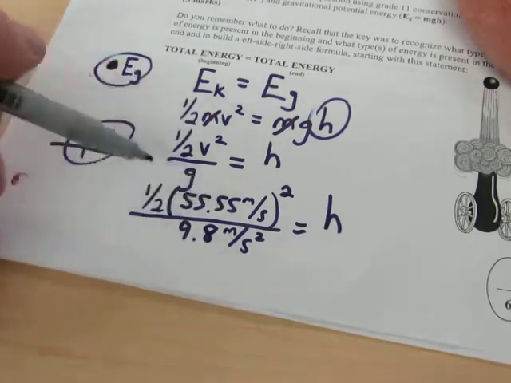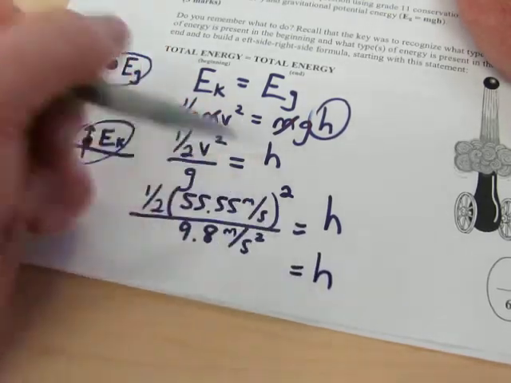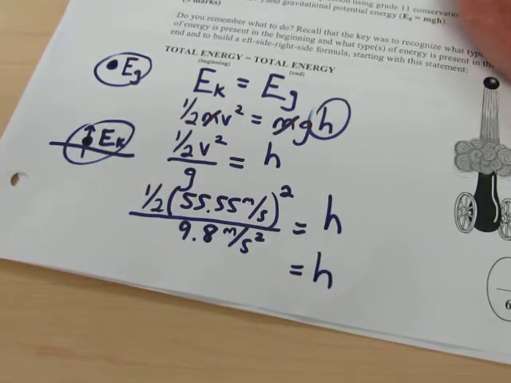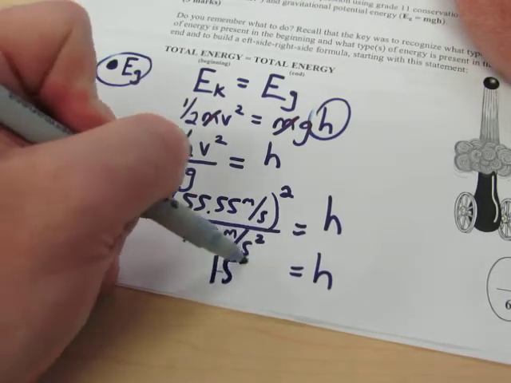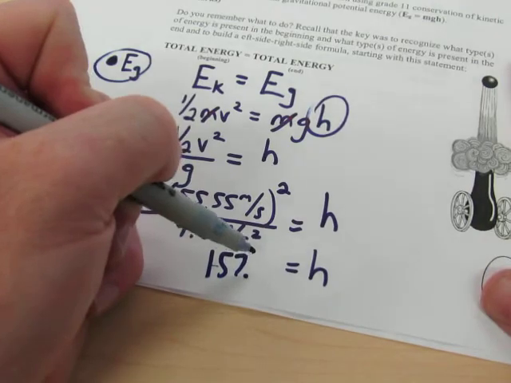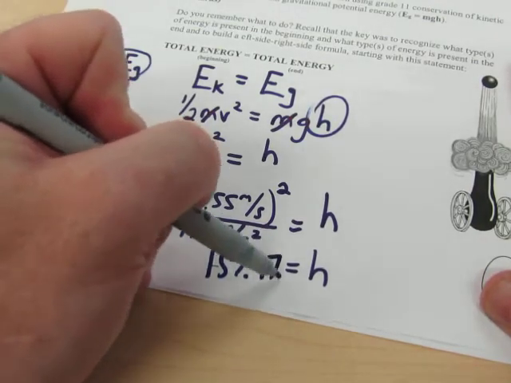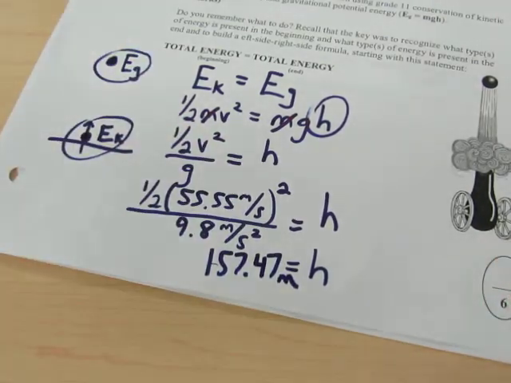So you're not going to have any kind of a sign conflict with the top of the question. So square the top, multiply by half, and divide by 9.8, and you're done. You should have had an answer of 157.5 or 0.47 meters. And that's done entirely with energy conservation and none of the 5 acceleration formulas.